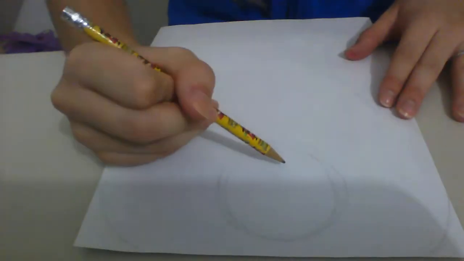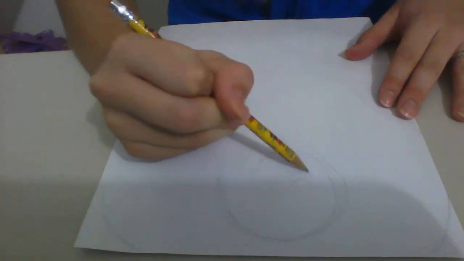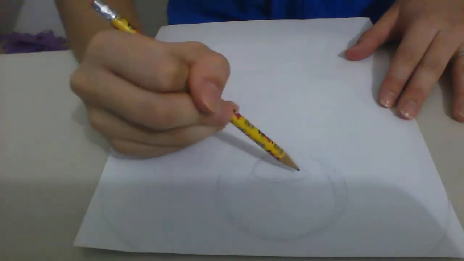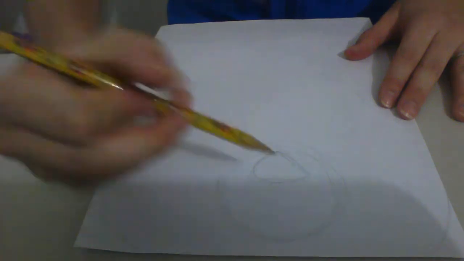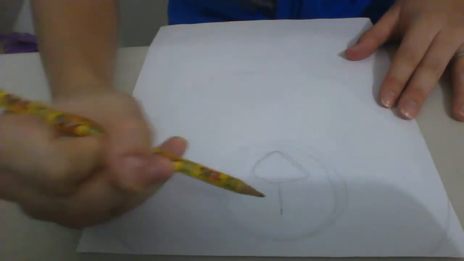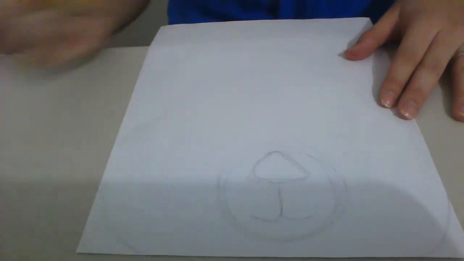Next, I'm going to be adding a big nose. Right here, a triangle. But see how the edges aren't pointy? They are curved. Next, I'm going to bring a line down. And the two sides over just like this.